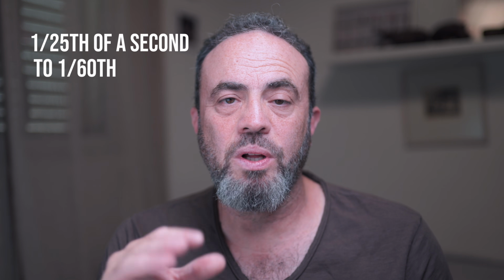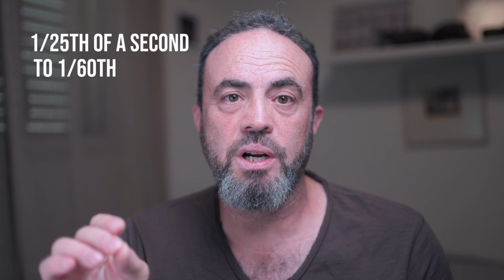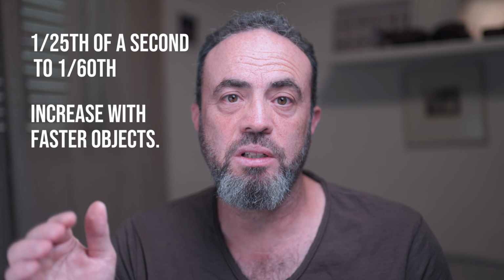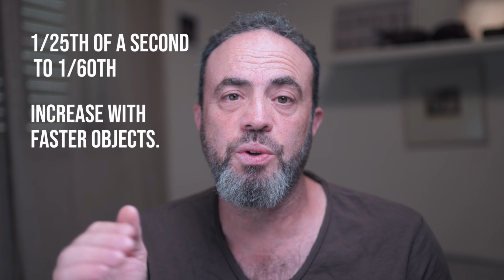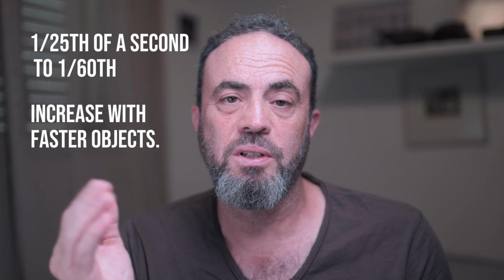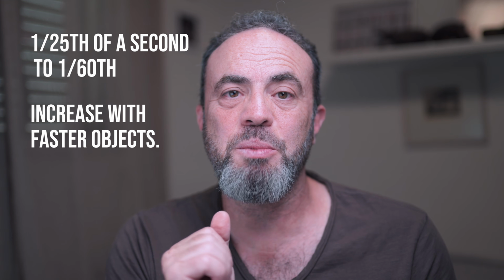With panning, we need to choose a little bit higher shutter speeds than with static subjects. I think that 1/25 of a second would probably be the point to start, and the faster the object is moving, the faster you will need to set your shutter speed. I think for moving cars, you can be at 1/30 of a second or 1/50 of a second, depending on the speed of the movement.